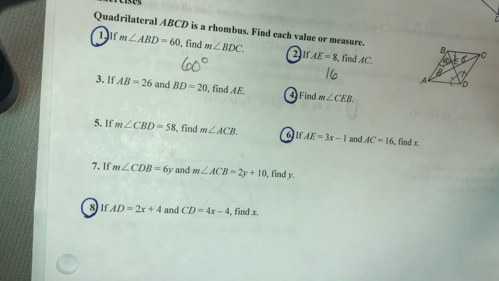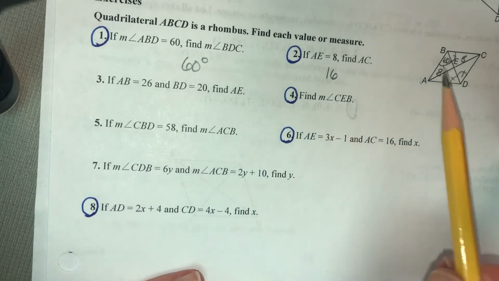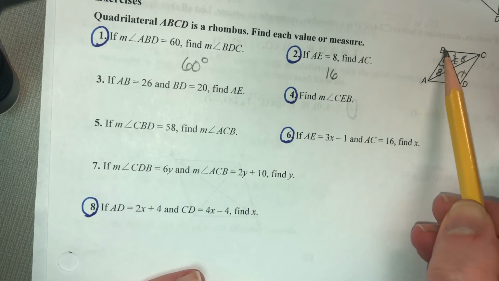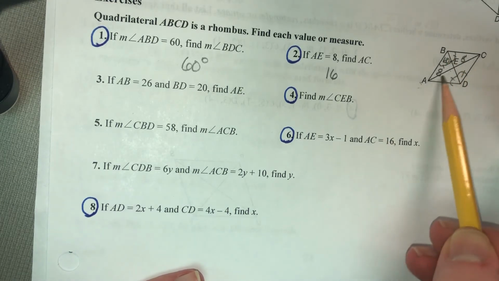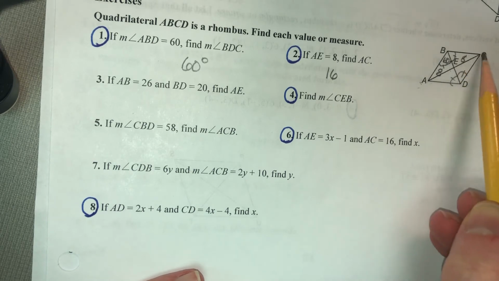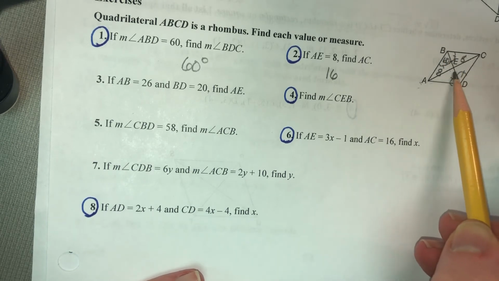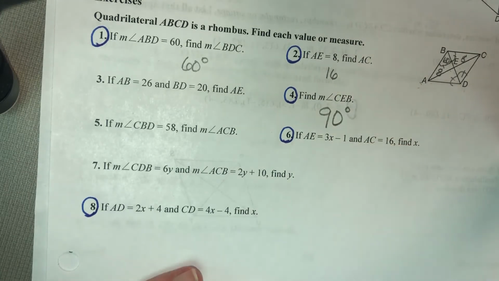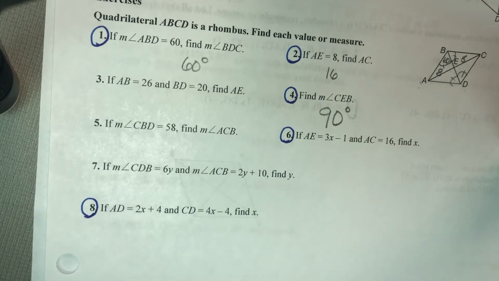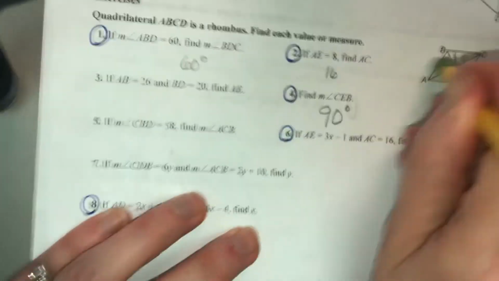Okay, then it says find the measure of angle CEB. Remember that the diagonals of a rhombus are perpendicular. So this angle at E, actually all 4 angles at E, are 90-degree angles. Okay, now I need to erase to do the last one here.